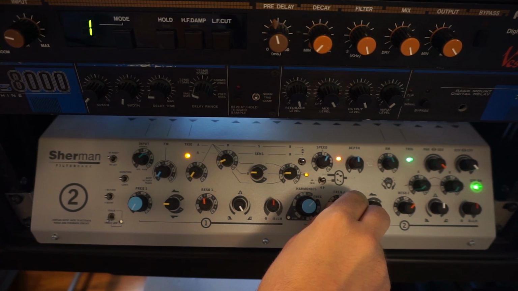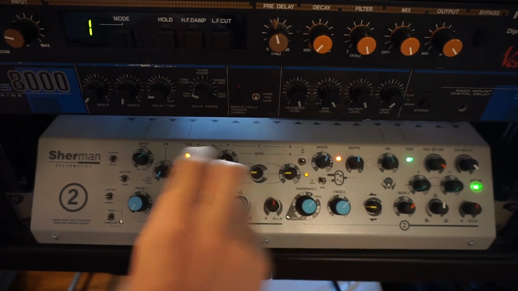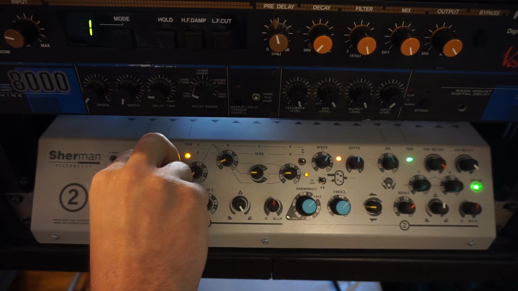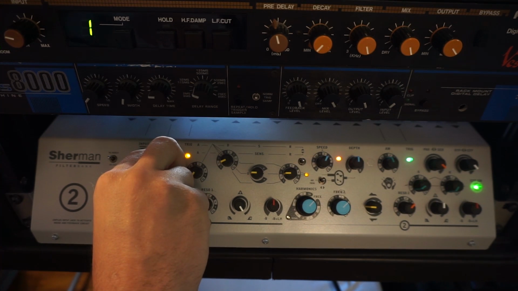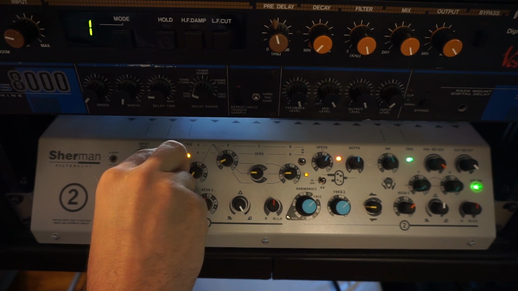One of the benefits of the Sherman Filter Bank is that it's got a bunch of insane features that you wouldn't normally find on a filter module. Like, for instance, you can route the incoming signal to FM any of the filters. So here, you'll see it adds some really weird squarbles to the sound.